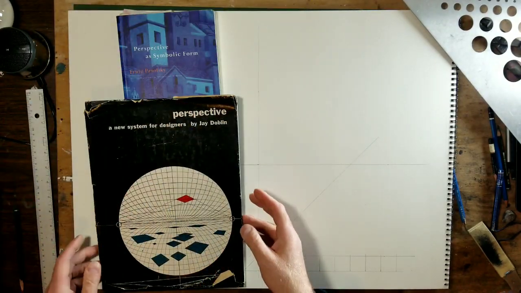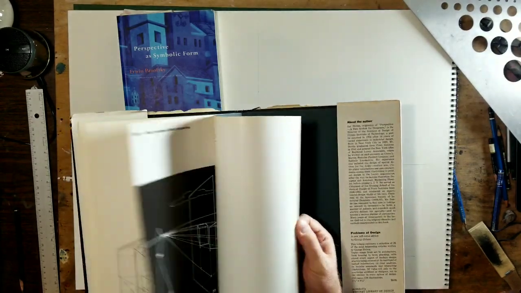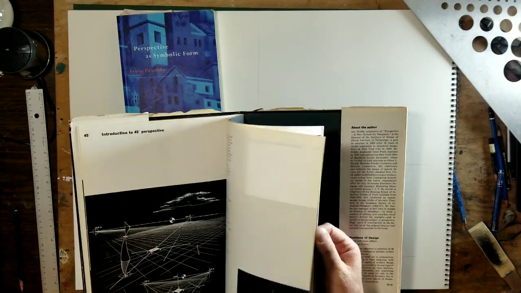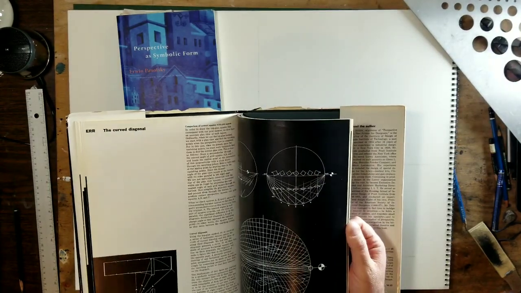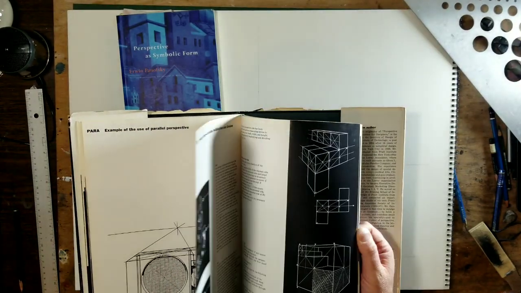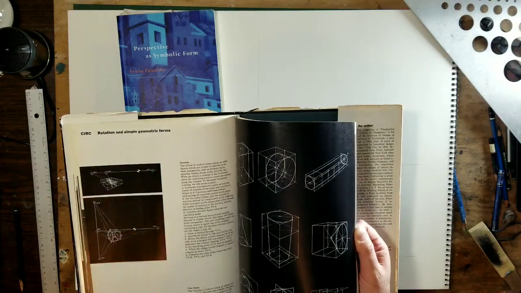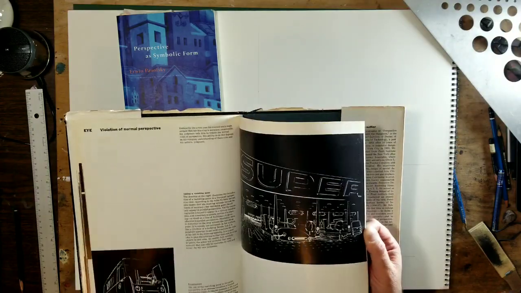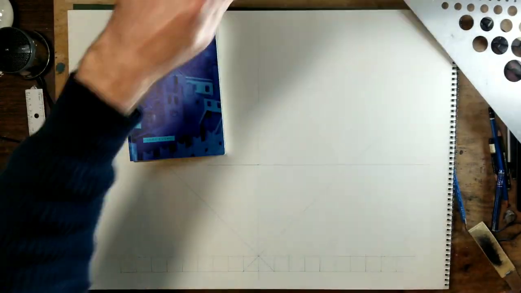And then this one, I picked up in a secondhand store. It's pretty dated in terms of its look and its aesthetic. It's very late 50s, maybe early 60s, but the information here is really great, and it was for industrial designers. So something like that would be worth looking for.